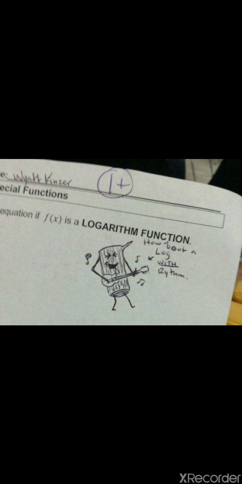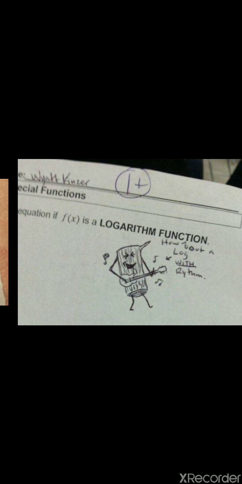I can't see the first part of it. Is a logarithm a function? How about a log with rhythm? It looks like this kid actually drew the log with everything. I don't know, but they got 1 plus, so I mean, how many questions were there? Was that the first one? Because that should be a correct answer, though, because that is pretty funny. Not gonna lie. With that being said, let's move on to the next.